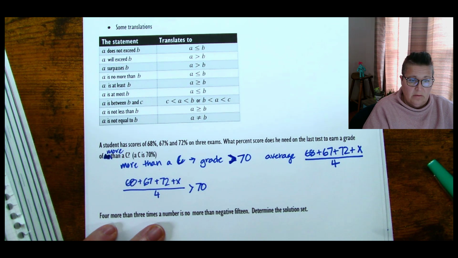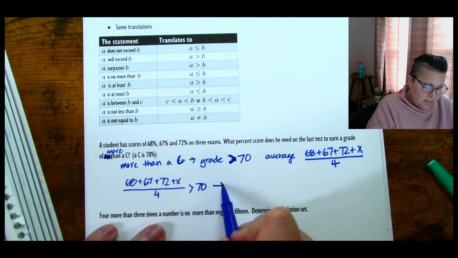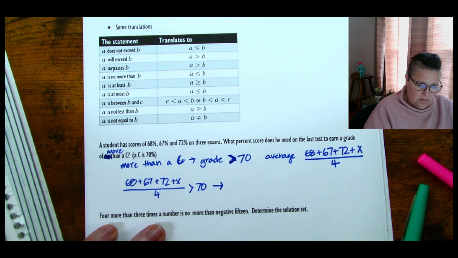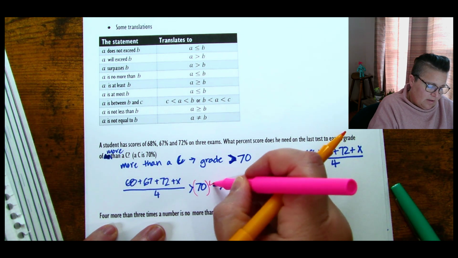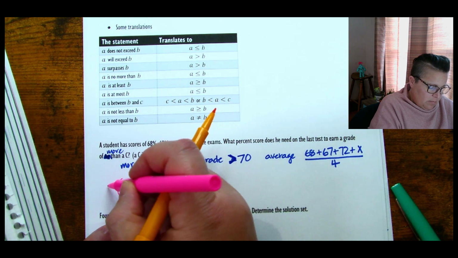So when I put this together, what do I do to solve this? Well, to solve this, we'll take a few steps. My first step is going to be to multiply both sides of this inequality by 4.